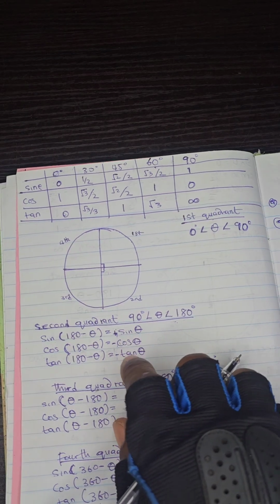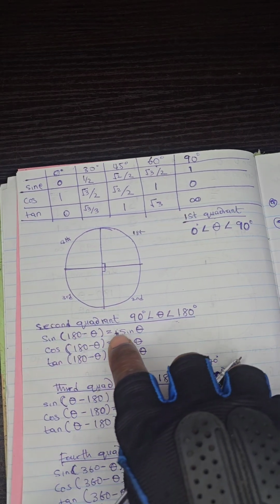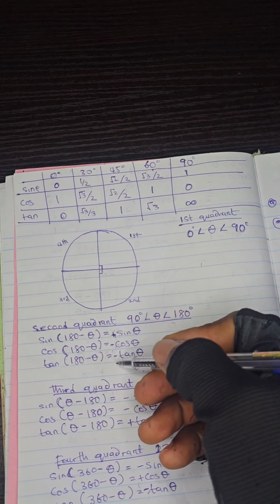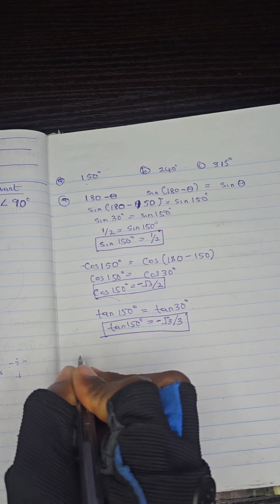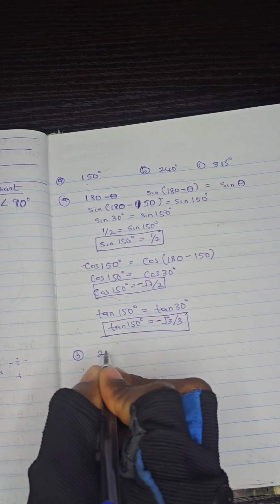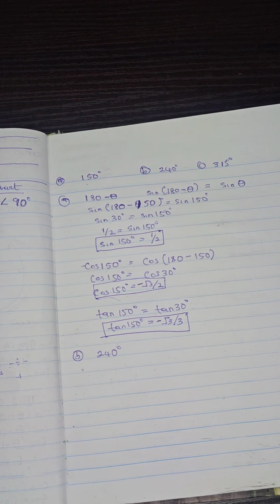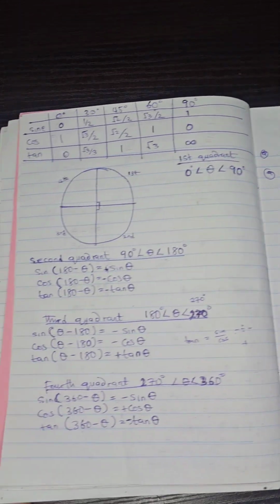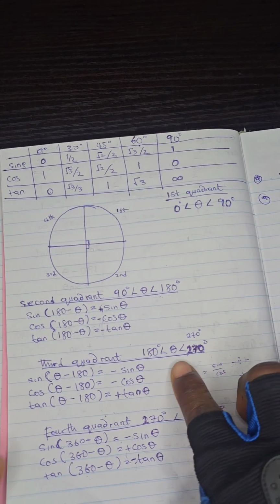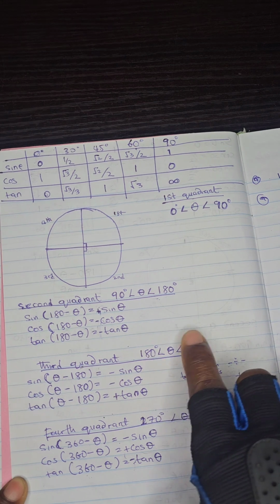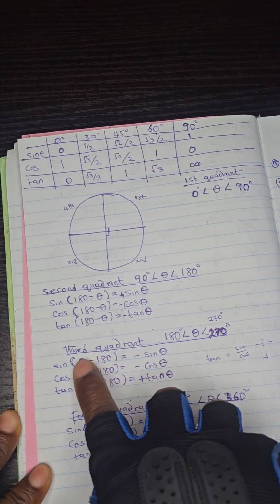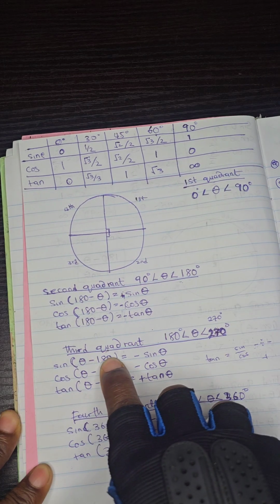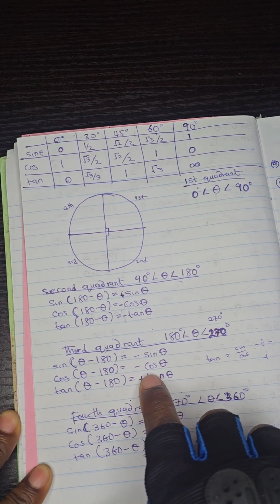When you have an angle, you use this formula, and after solving, you check whether there is a negative sign or positive sign, and then attach it, and that's your final answer. Let's do the next one, maybe that you get it better. The next one is 240 degrees. First, you're going to ask yourself, which quadrant does this fall into? It's the third quadrant. It is greater than 180 but less than 270. So the formula we're going to use for it is theta minus 180. Now in this third quadrant, only tan is positive.